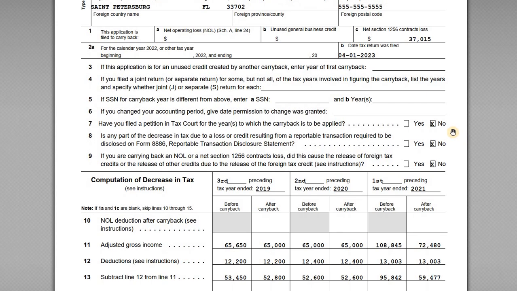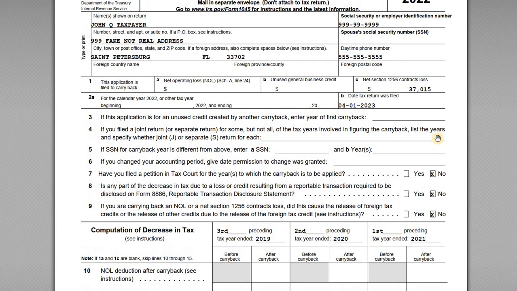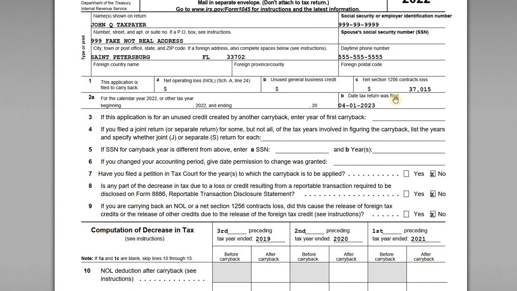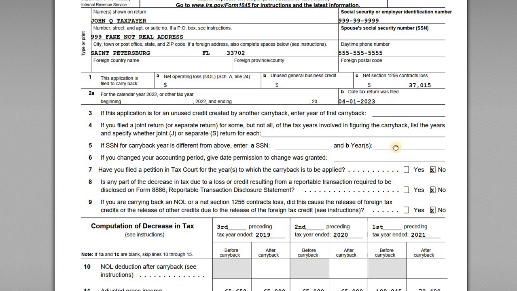Now for the 2022 tax return, John filed his 22 return on April 1st, 2023. Okay, so he did the adjustments here, right? He said, look, I'm carrying all this back. So he got his 2022 return finalized, and then he went ahead and filed it on April 1st, right? So that's fine. So April 1st, 2023.